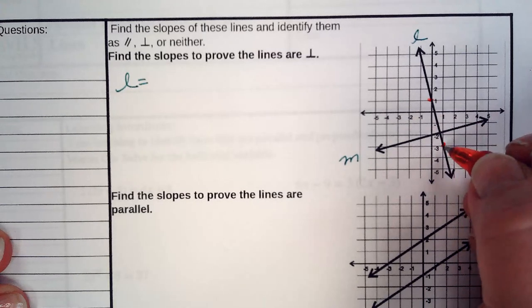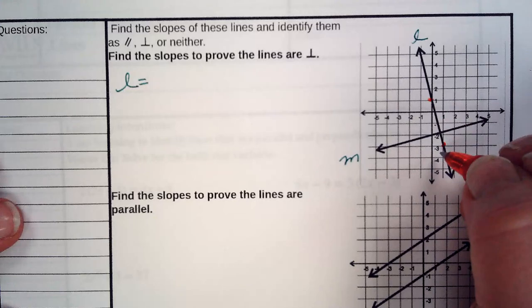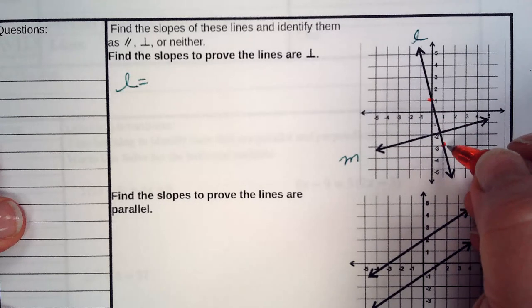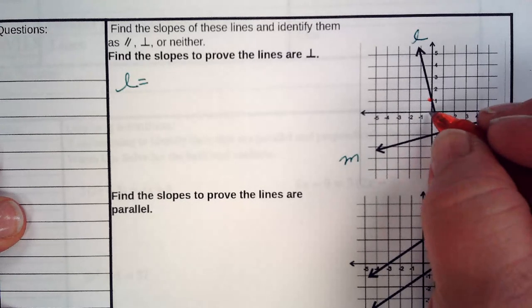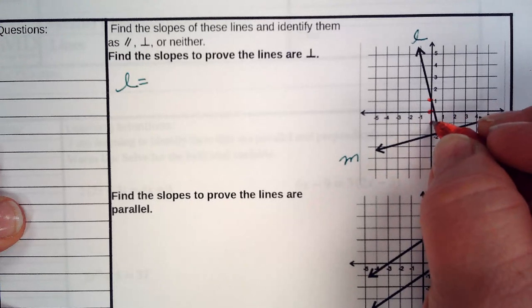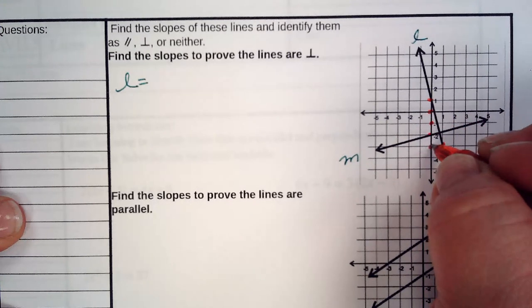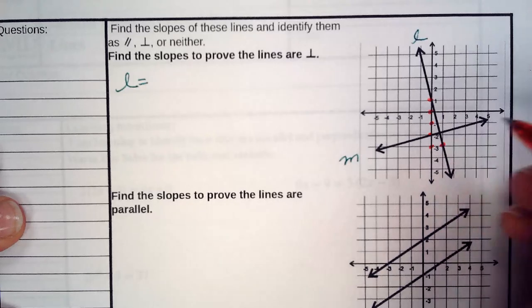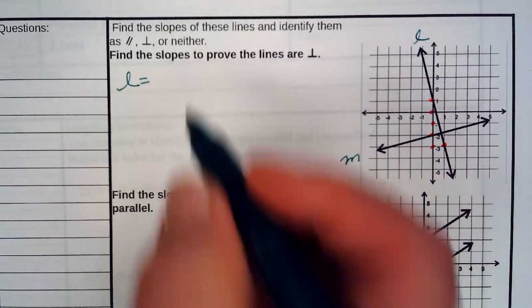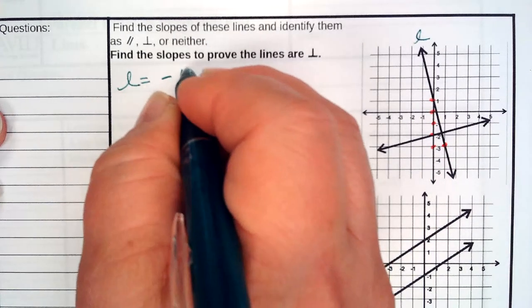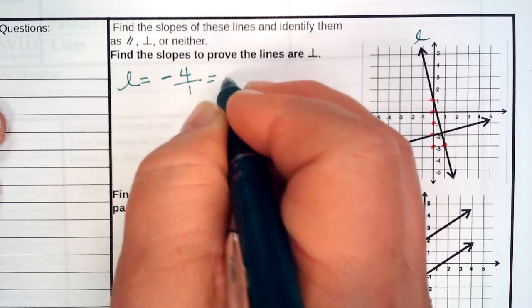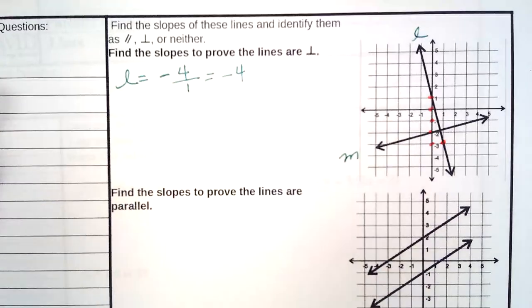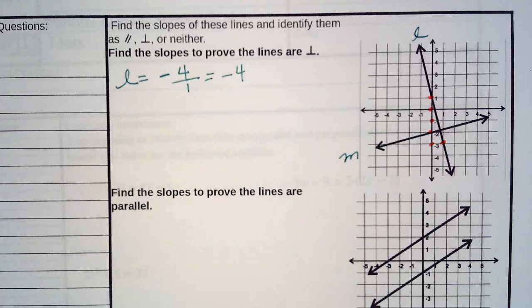0, 1, and then 1, 0, then 1, -3. So I'm going to go down 1, 2, 3, 4, and go right 1. So it's -4 over 1, which is simply -4. What about the other one?